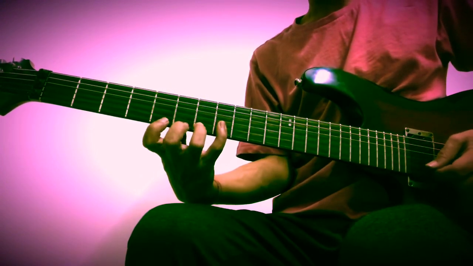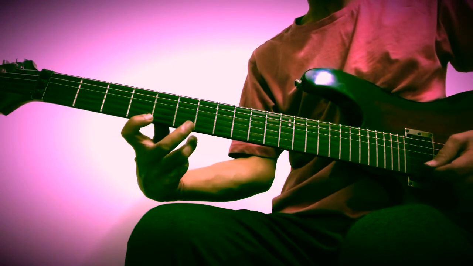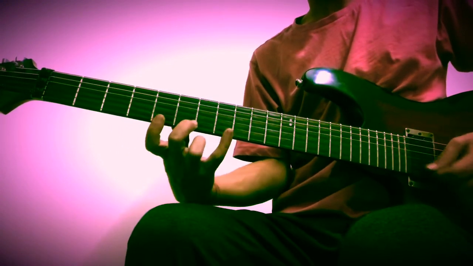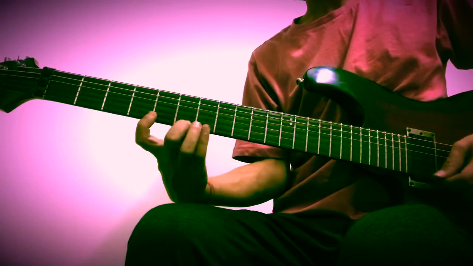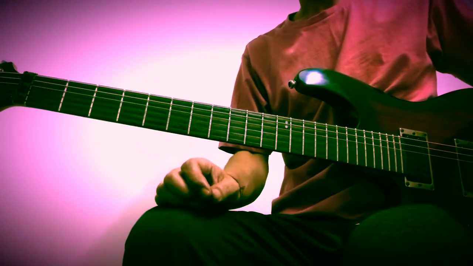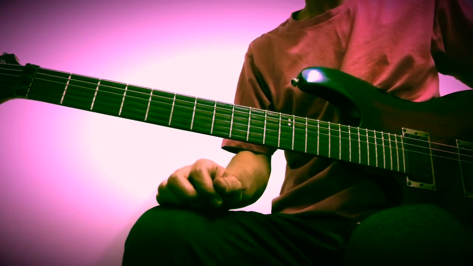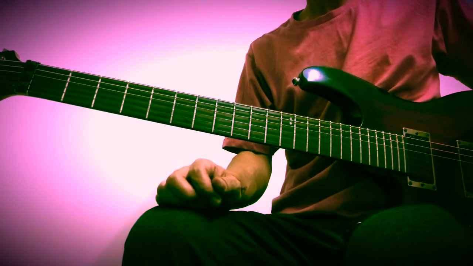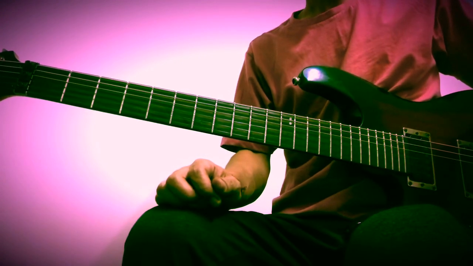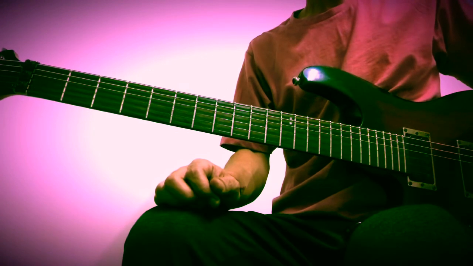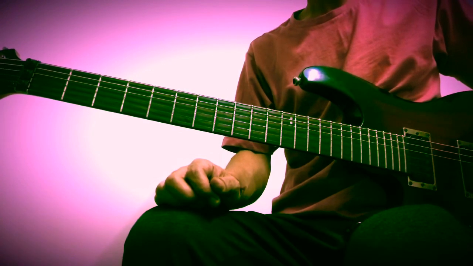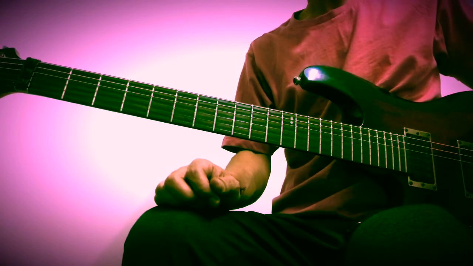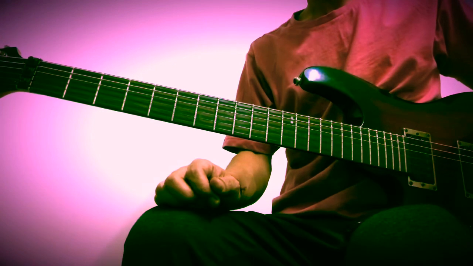F, G, instead of A, we are playing A flat. Instead of B, B flat. Okay, so now if you look at the semitones and whole tones, just like in a major scale, the semitones were falling between 3 and 4 and 7 and 8. In a minor scale, the semitones fall between 2 and 3 and 5 and 6.